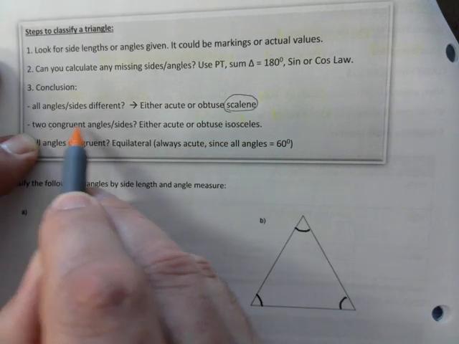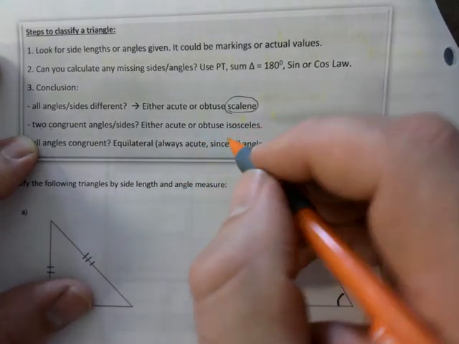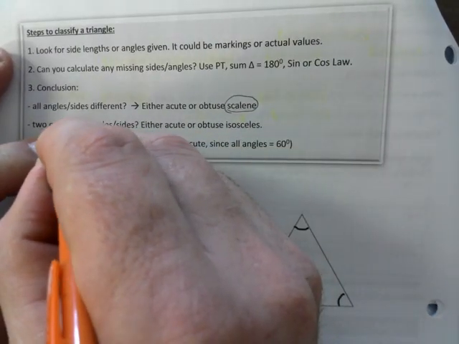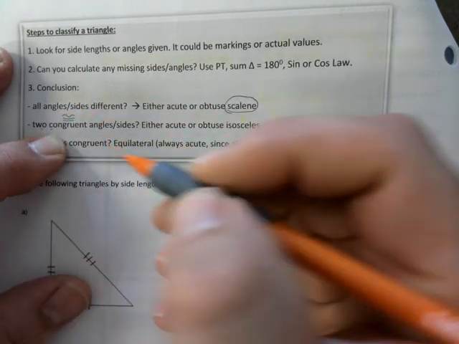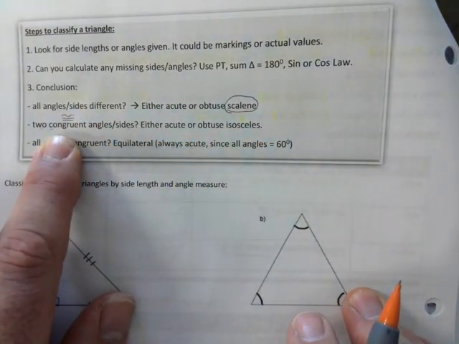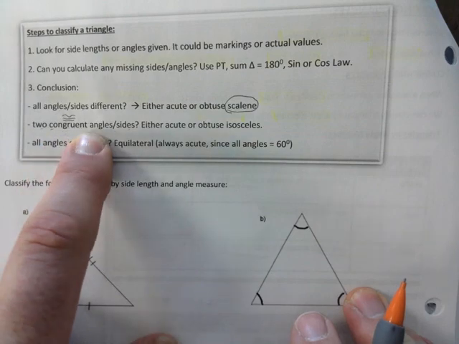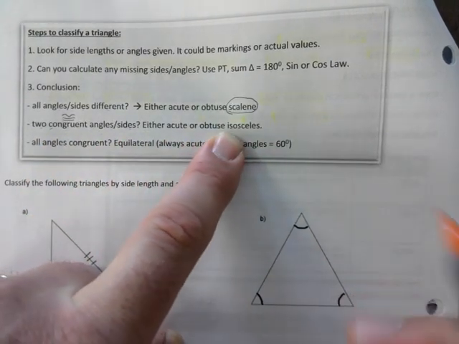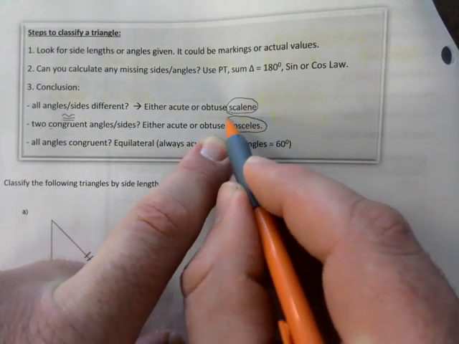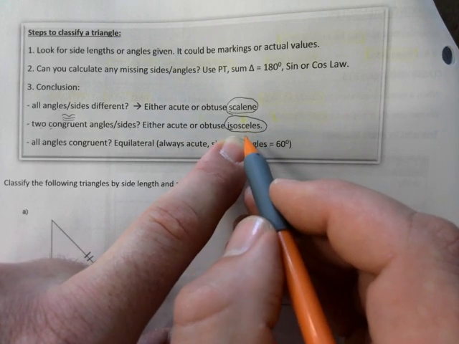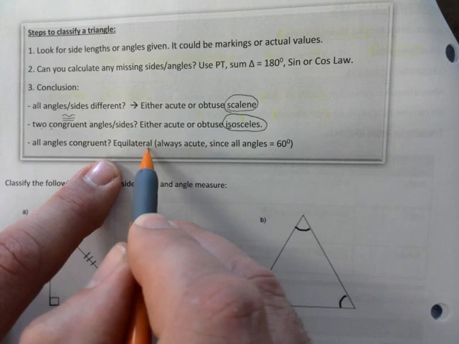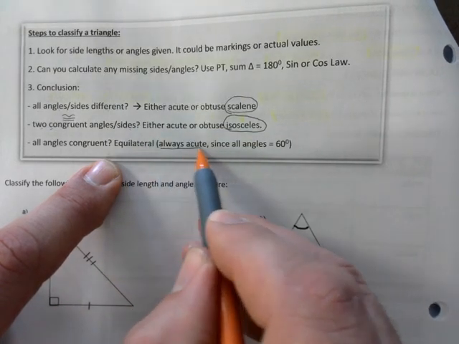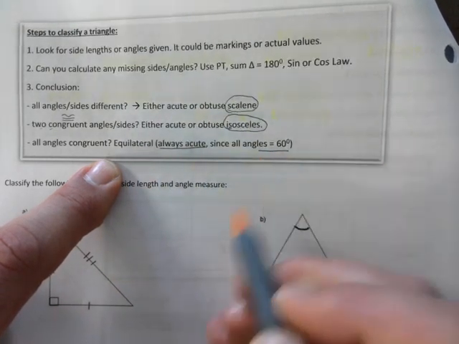This is the symbol for congruency. It's an equal sign with that third wave. If you have 2 congruent angles and sides, it's isosceles. That's what we know for sure. And if all angles are congruent, it's equilateral. And it's always acute since all angles are 60 degrees, right?